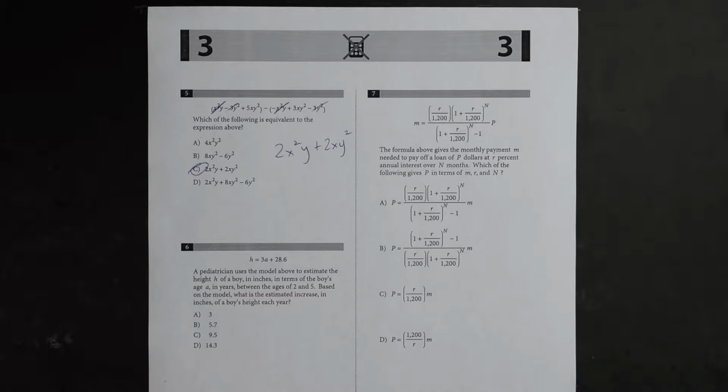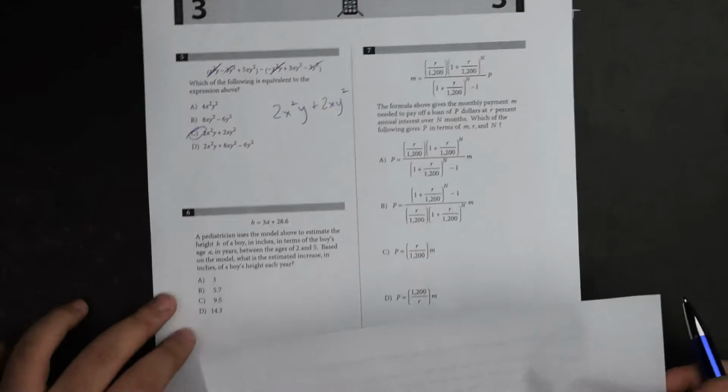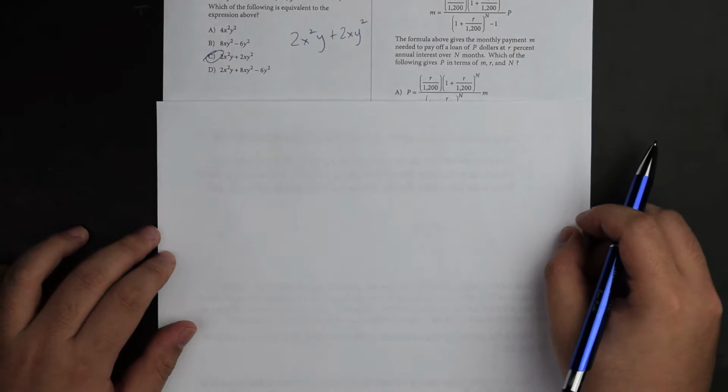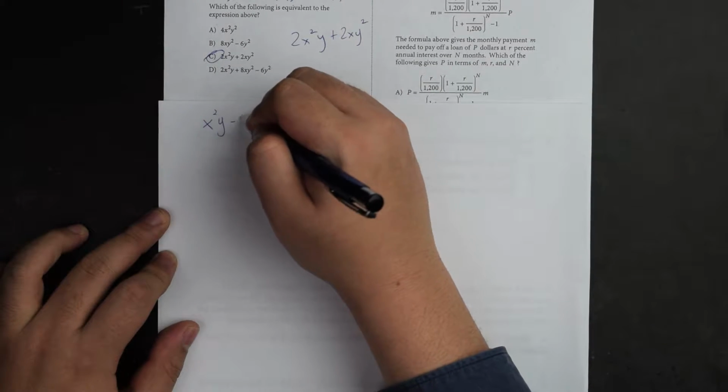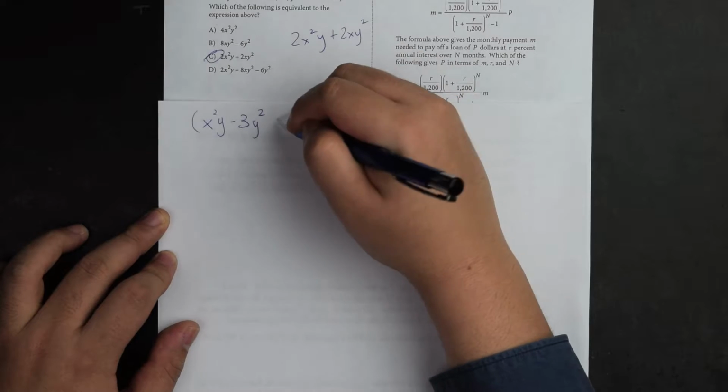I'm going to break down now how I got to this answer real quick. For number 5, I'm going to copy down the original question, and I'm going to break down what the purpose of this is. So the original question states this.